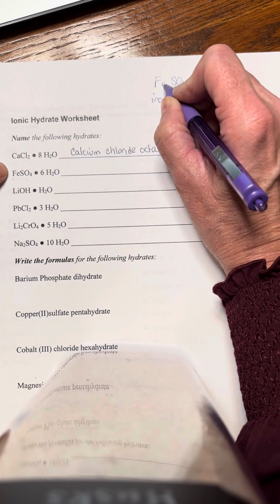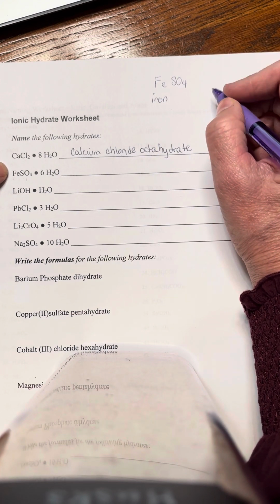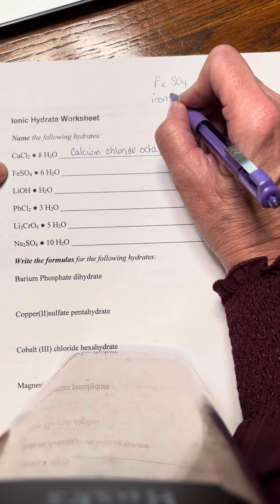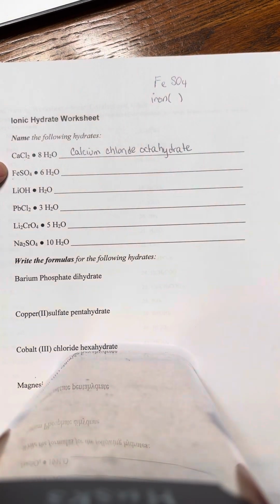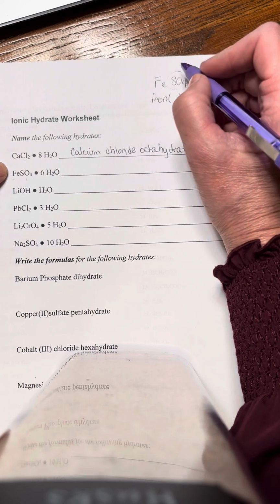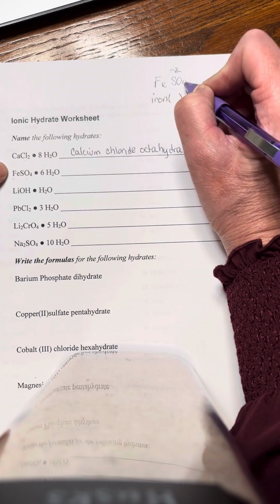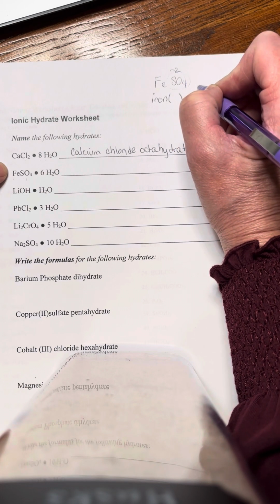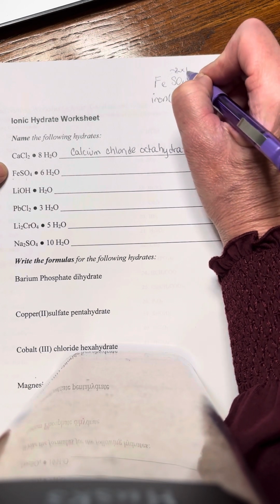We know that's going to be iron. Because iron is not in group 1, not in group 2, not silver, cadmium, zinc, indium, gallium, or aluminum, we are going to need to include Roman numerals. We have to tell what the charge of the iron is in this compound. Sulfate is a -2, and we only have one sulfate. There's no parentheses with a number outside the parentheses, so we have one sulfate.